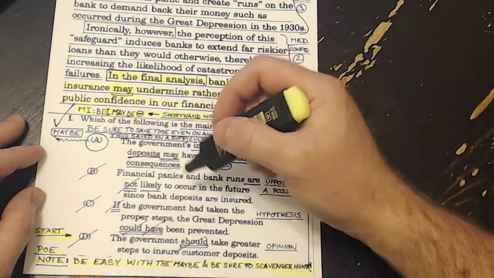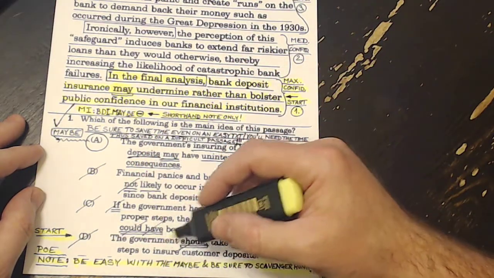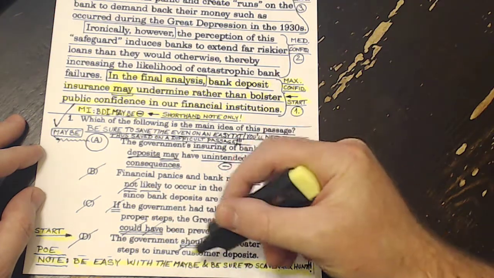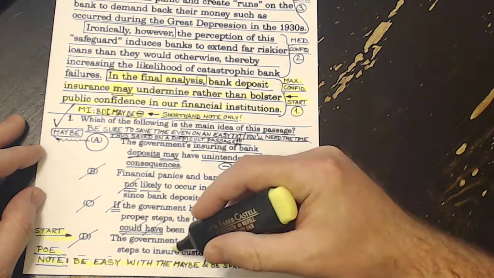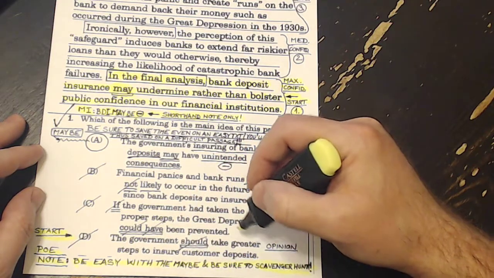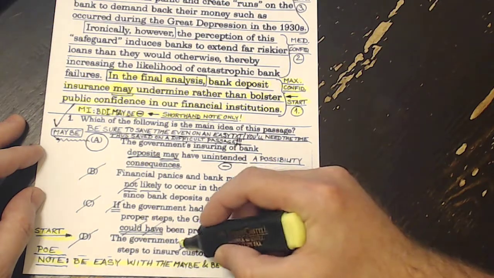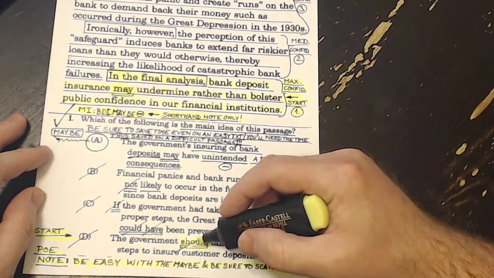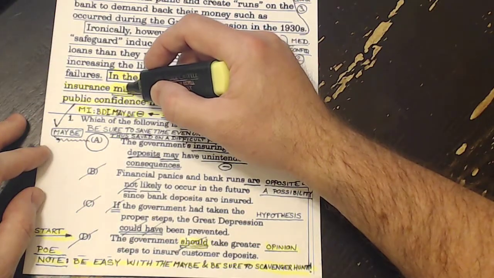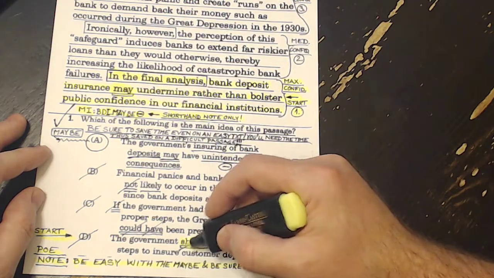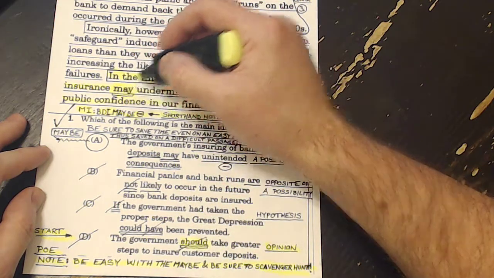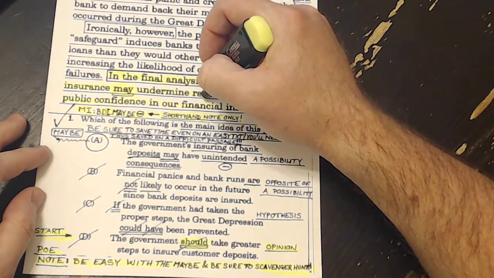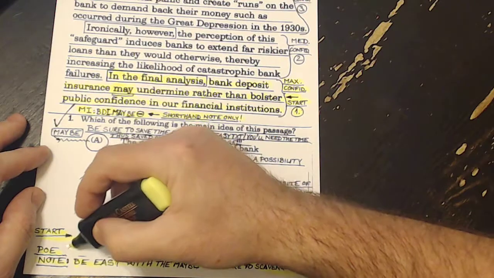Now, let's look at choice D. In choice D, again, I sort of read superficially, but I'm on the lookout for suspicious words. In this case, it says the government should take greater steps to ensure customer deposits, but more importantly, the word "should" signals opinion, okay? And an opinion is always stronger than "may" here, okay? So one word, "should," is not justified by the crucial part of my text. Therefore, the choice cannot be correct, okay?